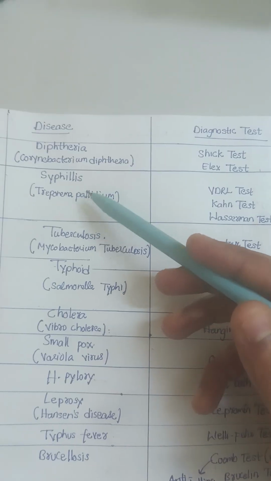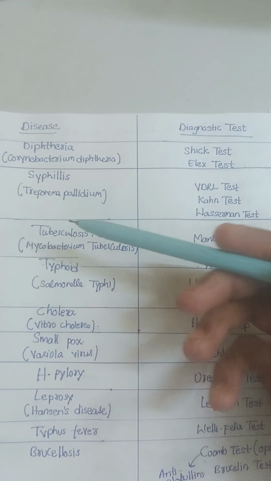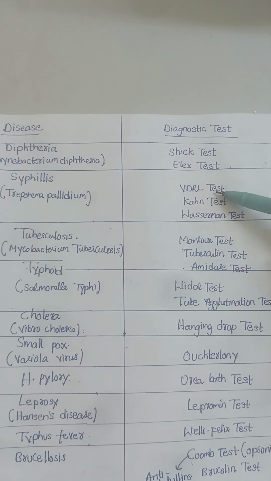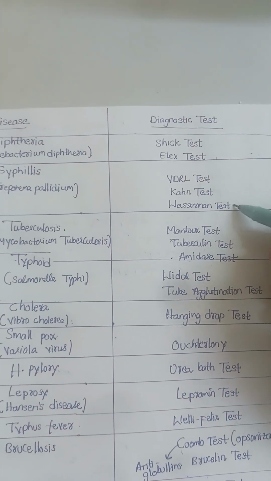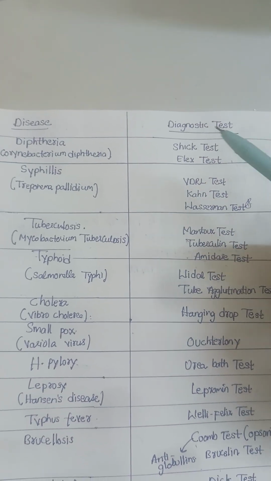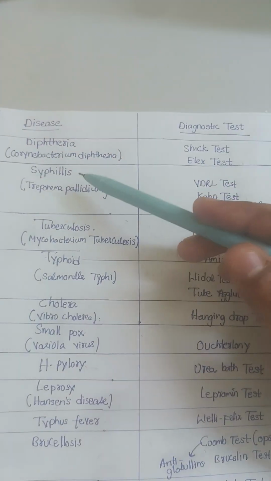And syphilis is caused by Treponema pallidum and the diagnostic tests are the VDRL test, Kahn test and Wassermann test. This Wassermann test is very important. It's a diagnostic test for syphilis.